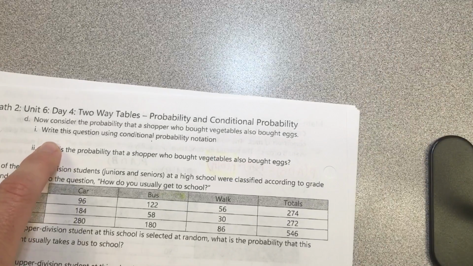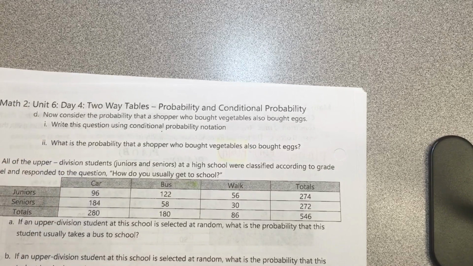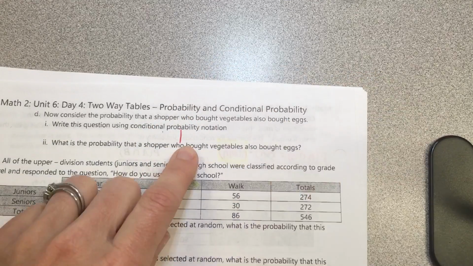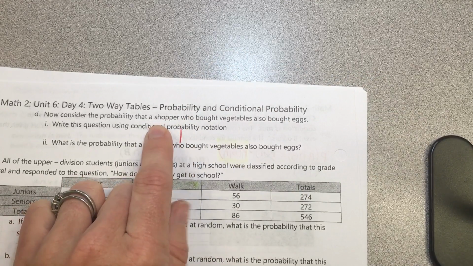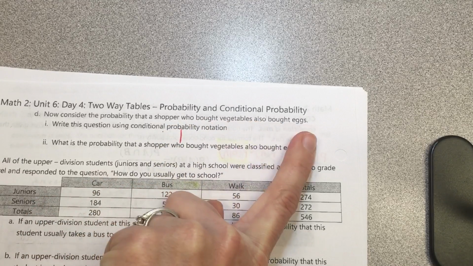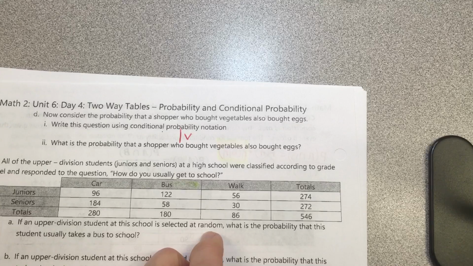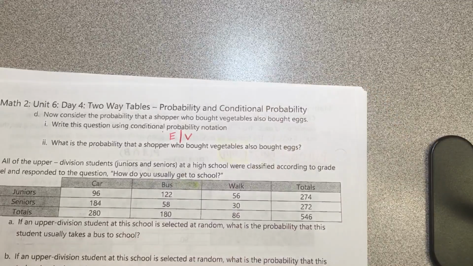All right, flip it over. D, now consider the probability that a shopper who bought vegetables also bought eggs. Write this question using conditional probability notation. So again, you're doing the straight line, okay? Shopper who bought vegetables also bought eggs. All right, what do we know they have already done? That goes in the second spot. What do we want them to do next? Buy eggs. Okay, so that goes in the first spot.